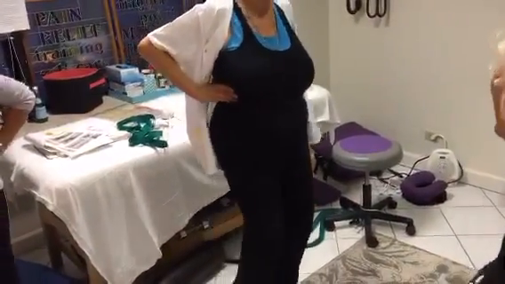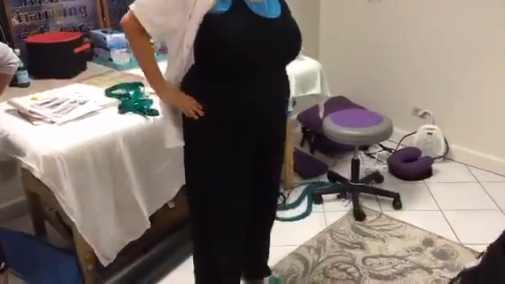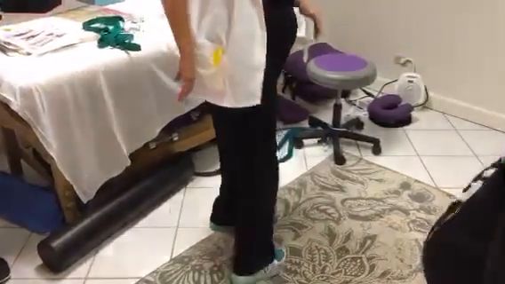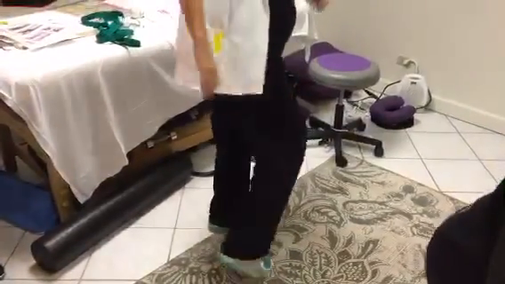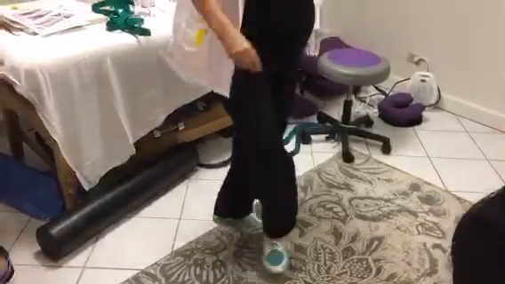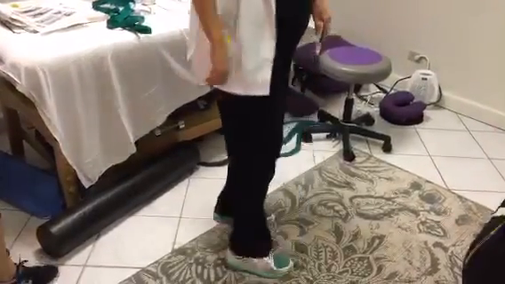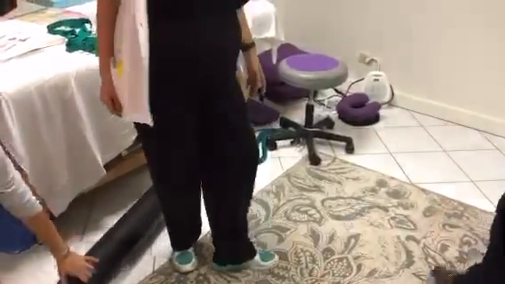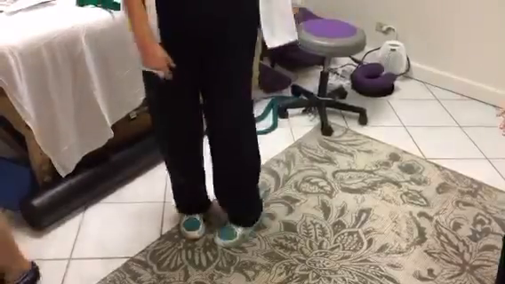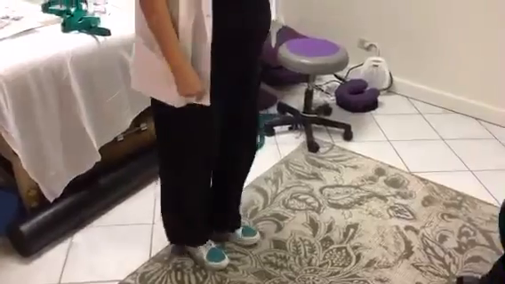Okay, so we're going to look at our gluteus minimus and medius. We're going to put our foot in front. We're going to go in and out. And in and out. Double time. In, out, in, out, in, out. Other side. In and out. Step in and out. Double time. In, out, in, out, in, out. Good.